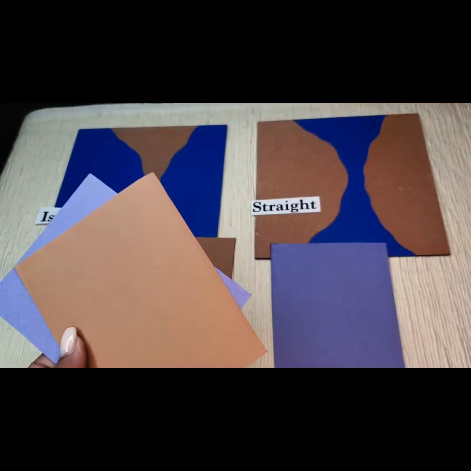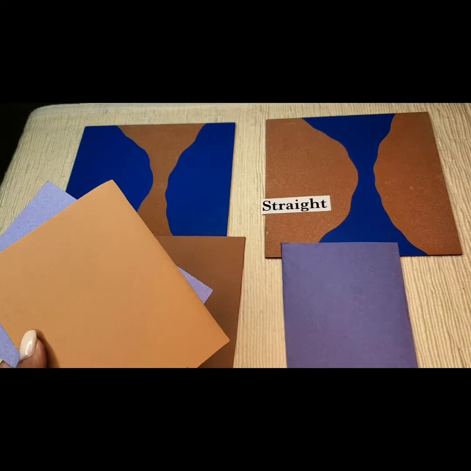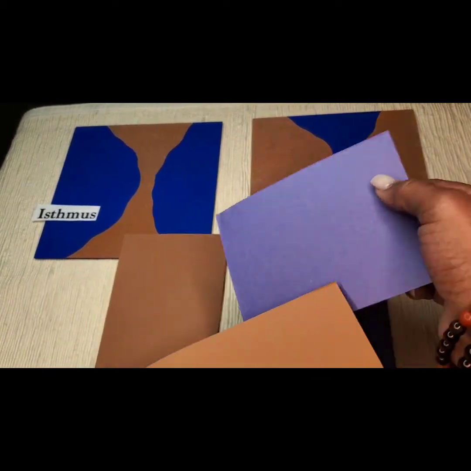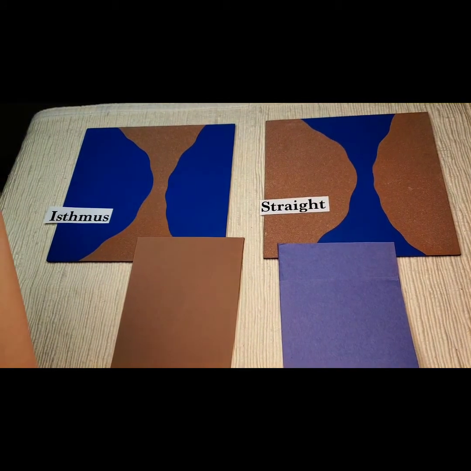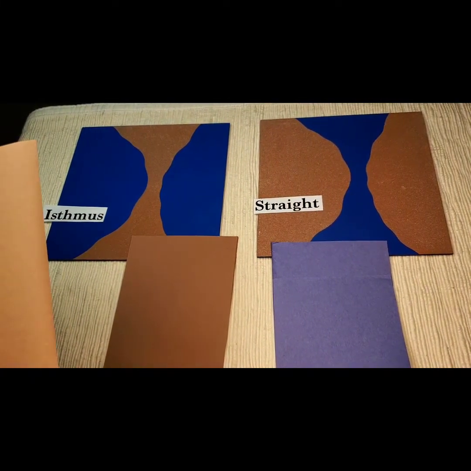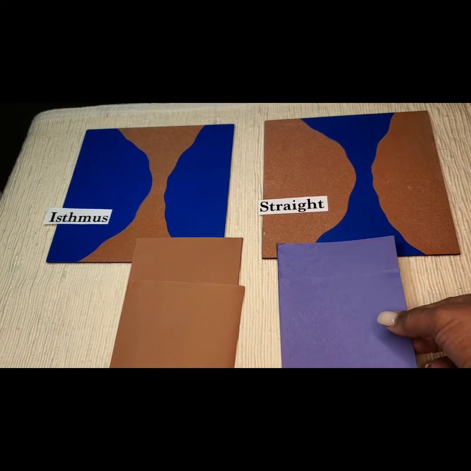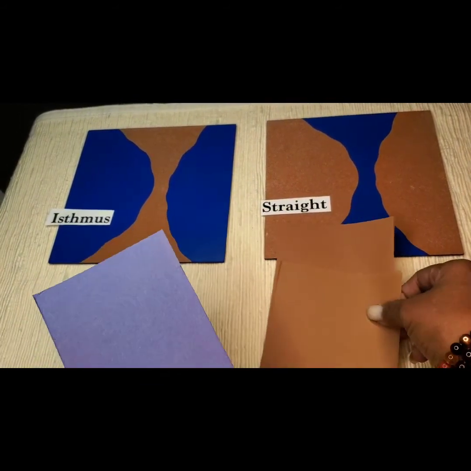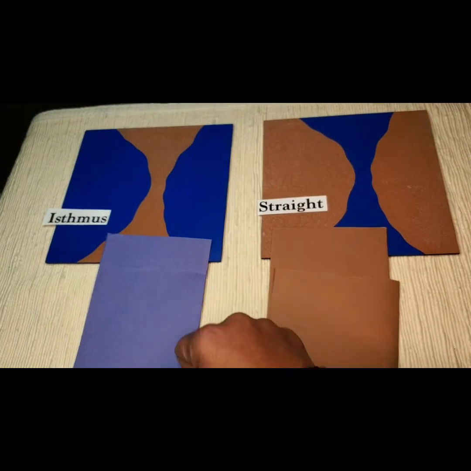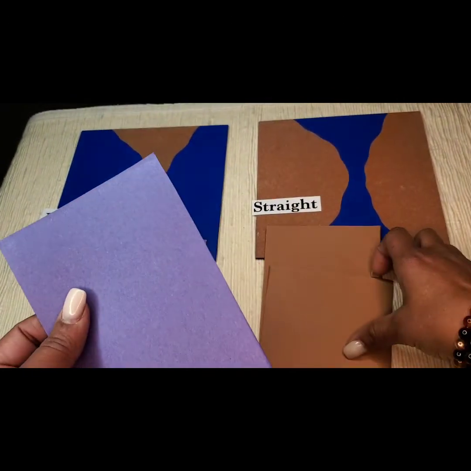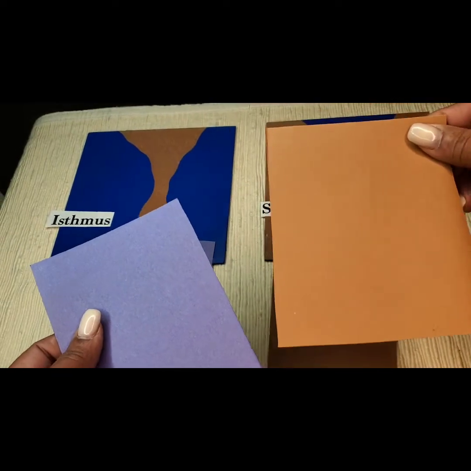And today we're going to need 4 of them. We'll need two blue pieces and 2 brown or green pieces. Okay, actually let me switch them over this way. But we're just going to start with 1 blue and 1 brown or green.